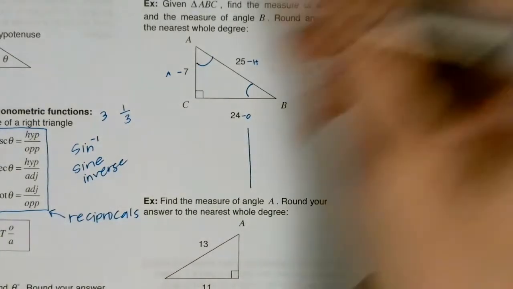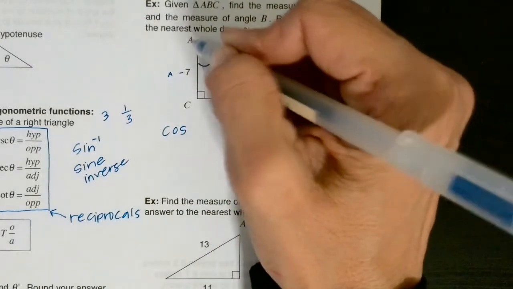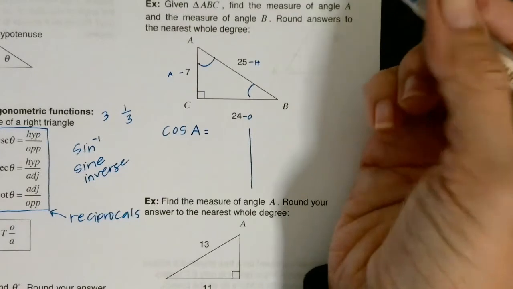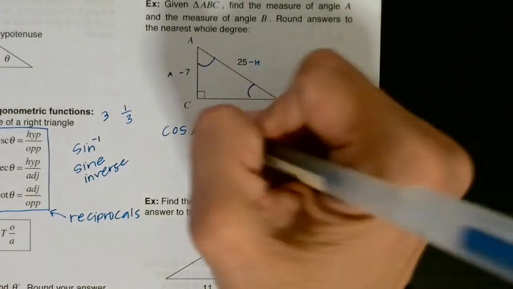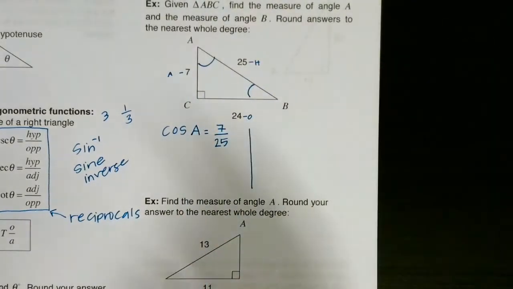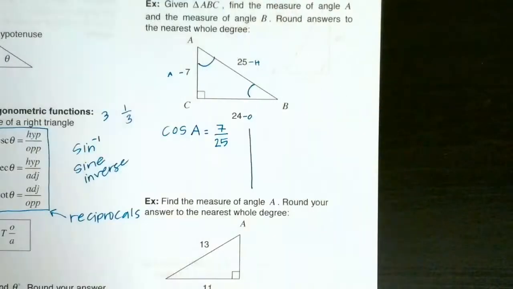You know what, let's just do cosine. So the cosine, and I'm not going to write theta because that's not theta, that's A, equals, and cosine is adjacent over hypotenuse, so that's 7/25. Okay, so that was yesterday's lesson. Today's lesson is how do you find the angle?